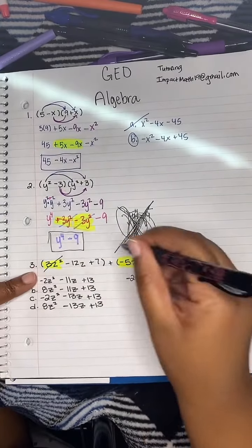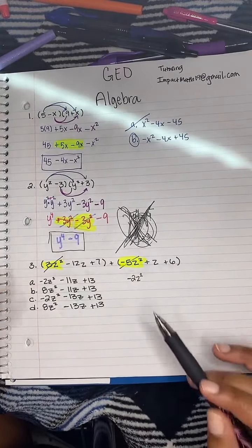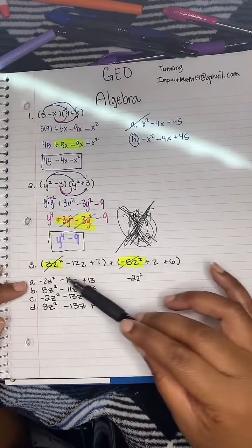Okay, now this is gone. Now, if I'm on a test, I'm looking at what matches my negative 2z squared. Automatically, I know B is out and D is out. You just gave yourself a 50-50 chance on your exam. Okay? So now let's go one more. Okay, these are different right here.